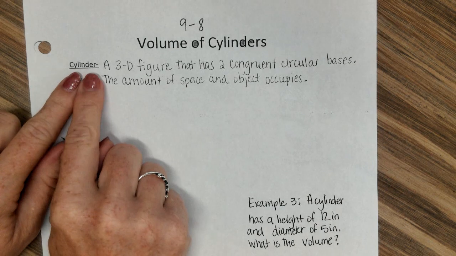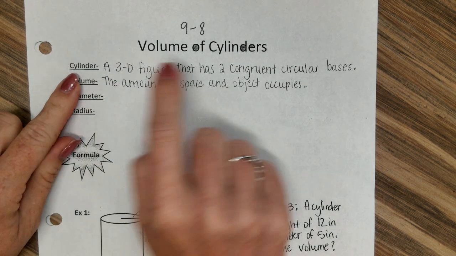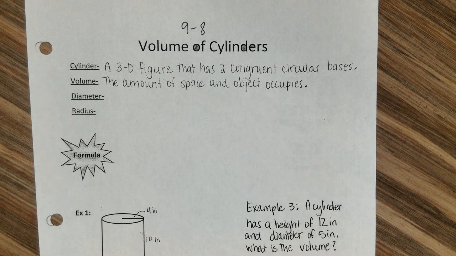Now, a cylinder, you already know this. It's a 3D shape and it has two circle bases. So everybody look at my Clorox wipes. What kind of base is that? A circle. And it matches the other circle. They're congruent. They're identical. Okay?